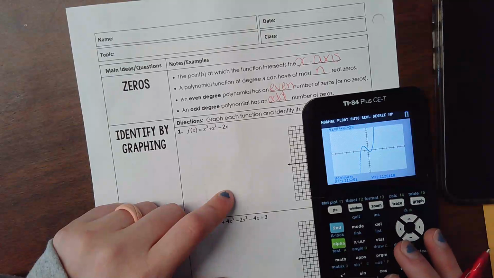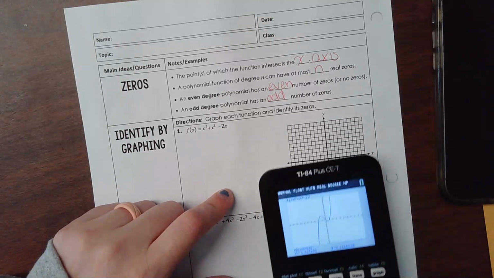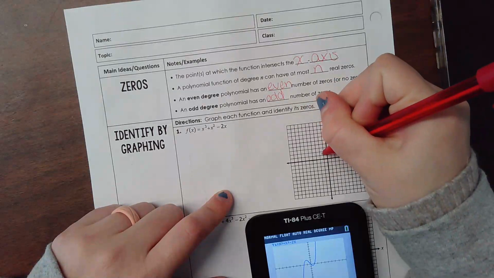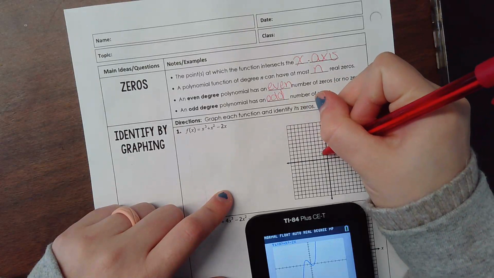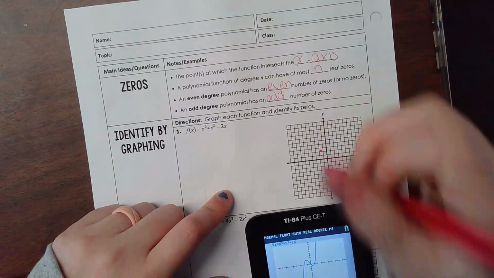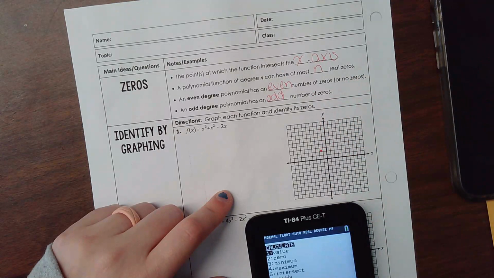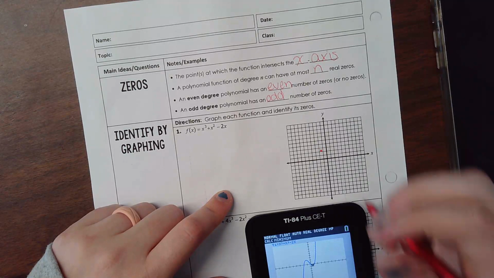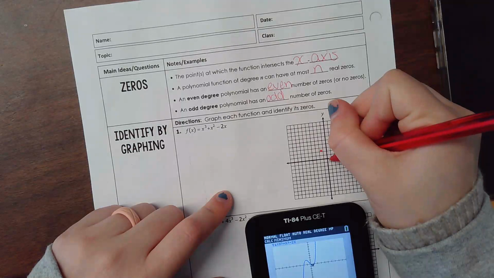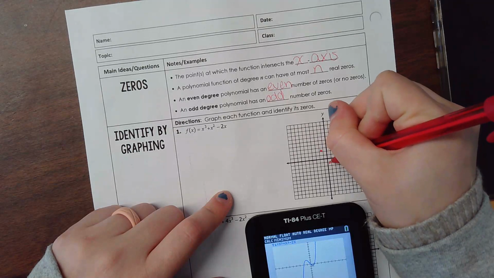That's at negative 1.2, 2.1. Let me find the minimum. And it's at 0.5, negative 0.6.